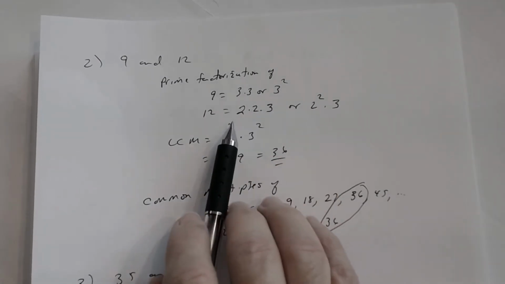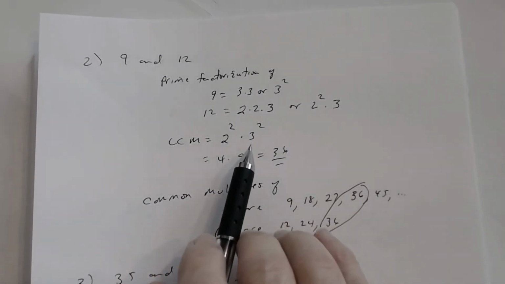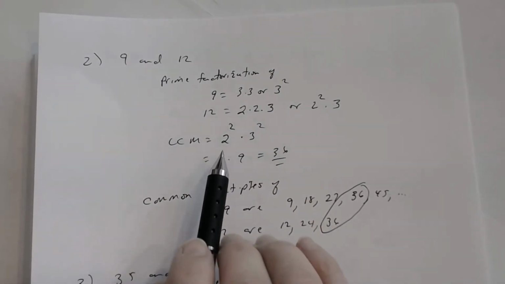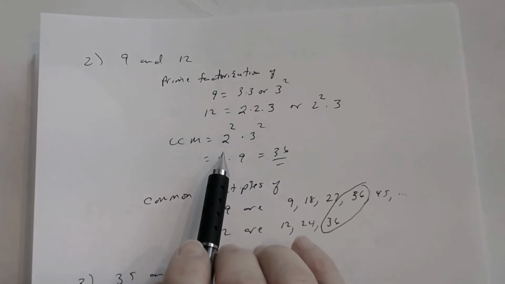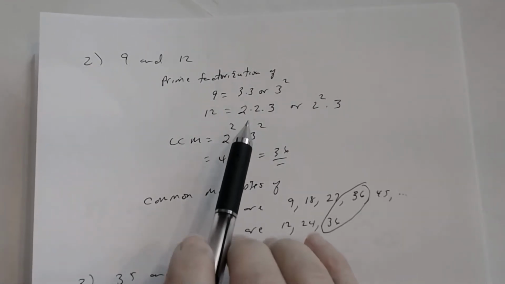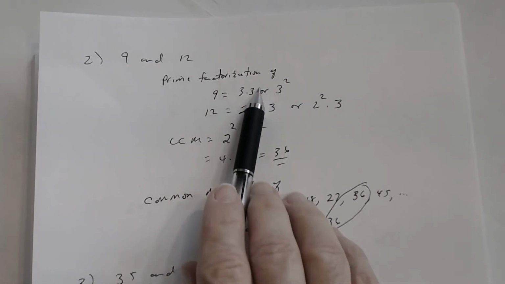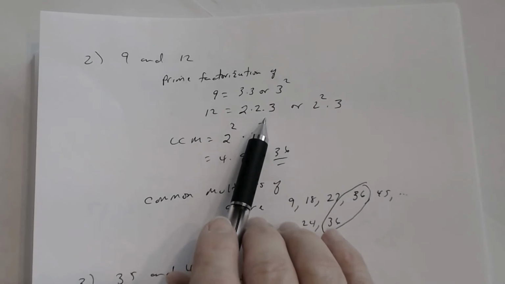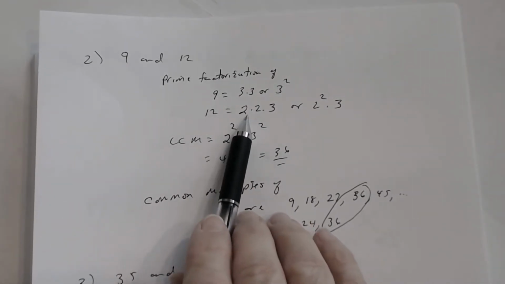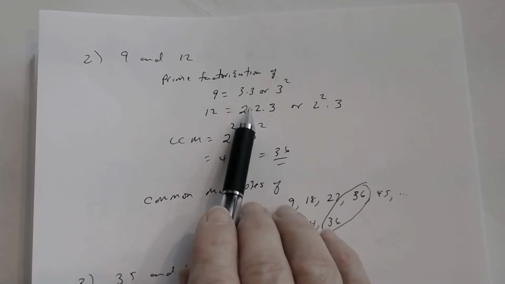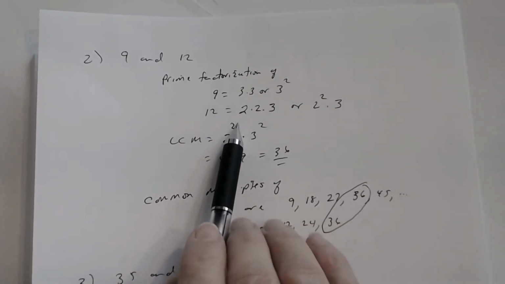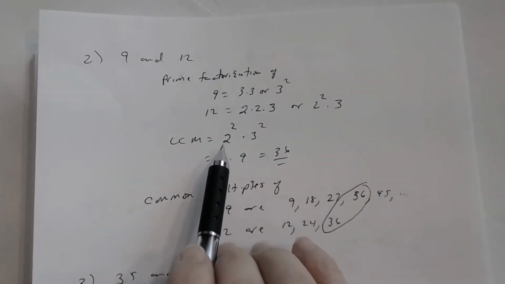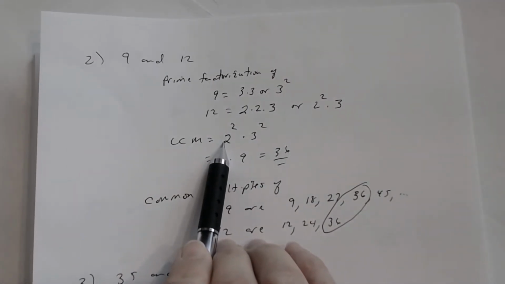So 3 squared, 2 squared times 3. So remember, the least common multiple must include every factor you see. Okay, so I saw a factor of 3 and I saw a factor of 3. Now, remember, it's every factor you see. So it doesn't mean they have to be in both. You just have to see that factor either here, or there, or in both. Does not matter. Okay? So let's start with 2. So I see some factors of 2. I don't see any here. I still must use them. Okay? And the question is, how many do I need?